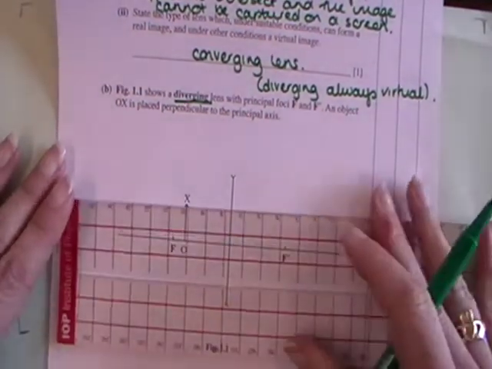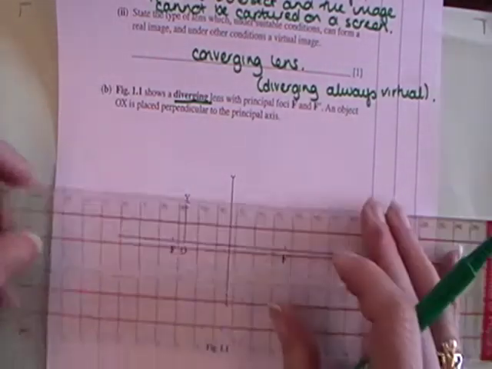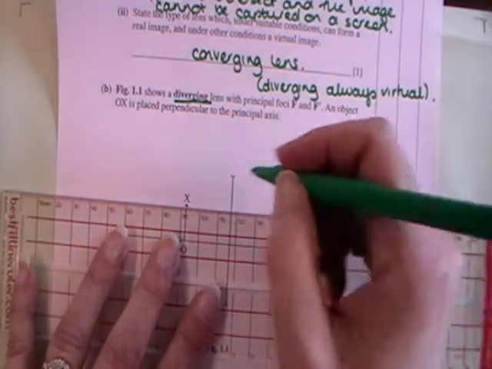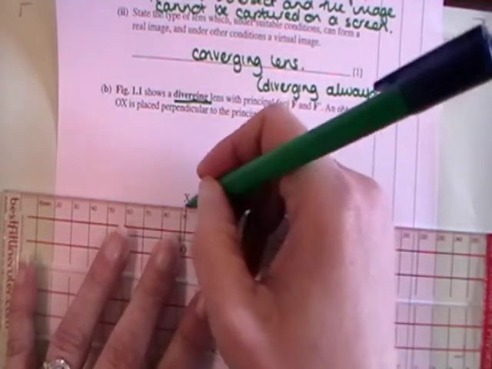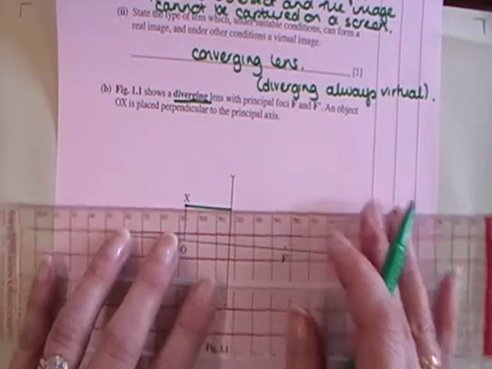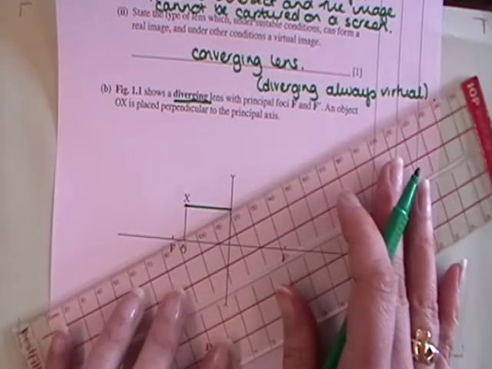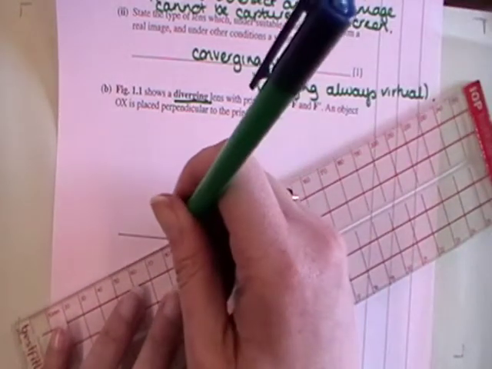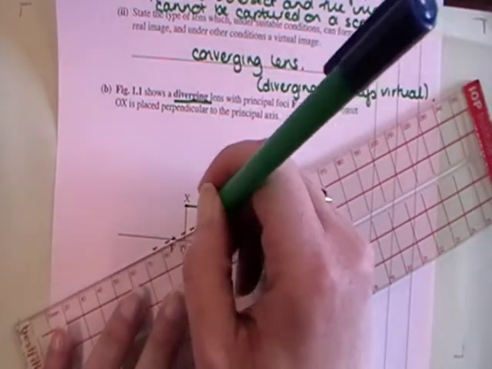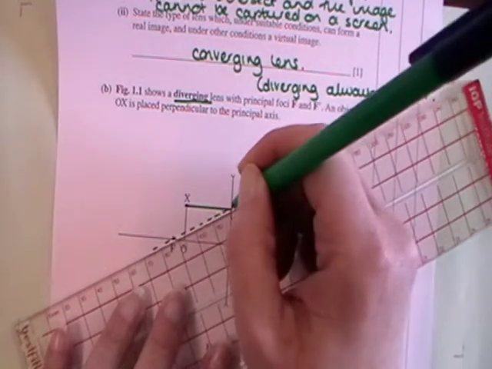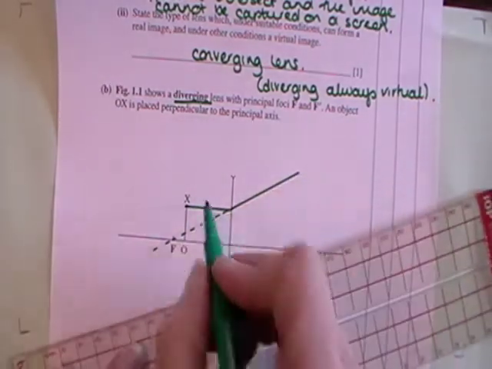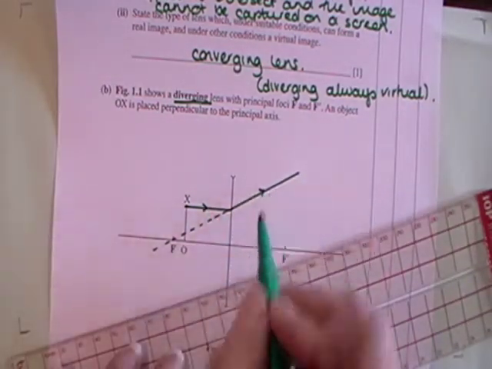Well, we always draw at least two rays. The first one, the easiest one to draw then, is we draw a ray parallel to the principal axis, which then passes through the principal focus, remembering that it diverges. So it diverges as if the rays appear to come from the principal focus. So the left hand side of the ray to the lens is a virtual ray, and this is your real ray. So we put arrows on to show the direction the light is travelling.